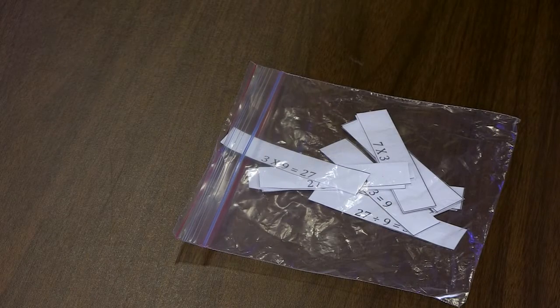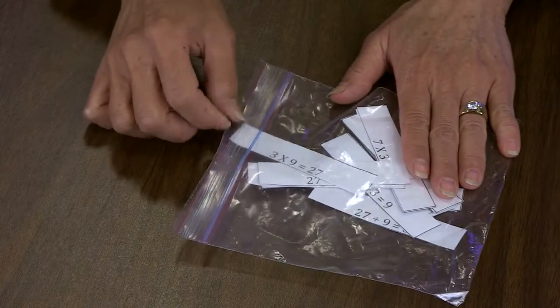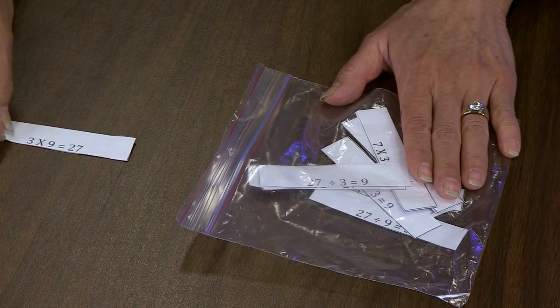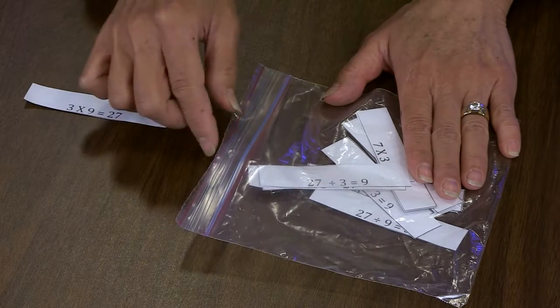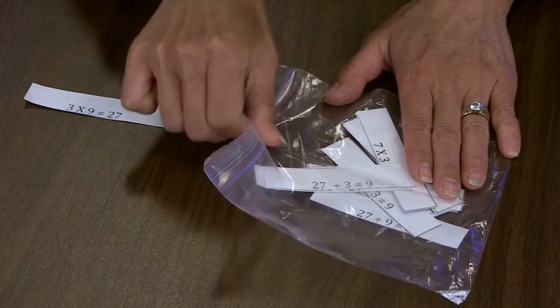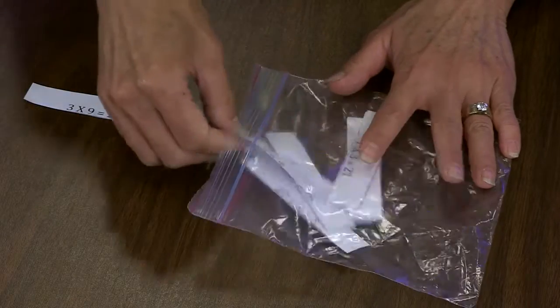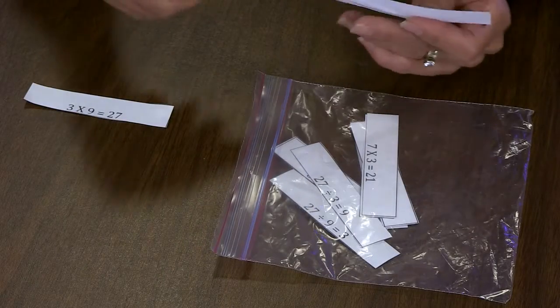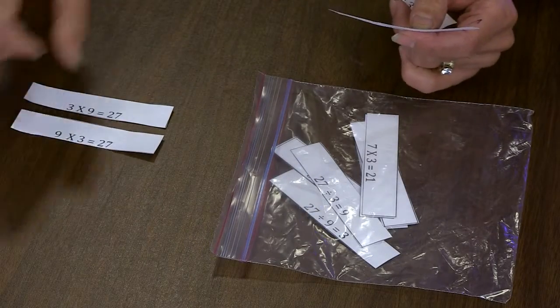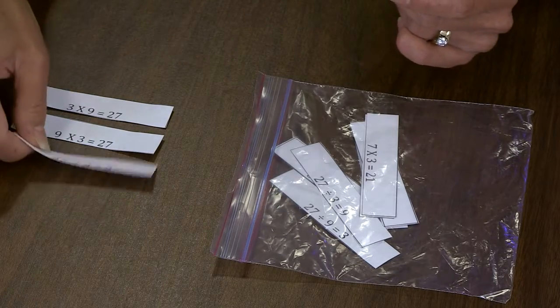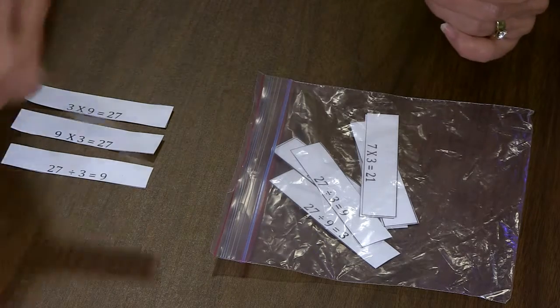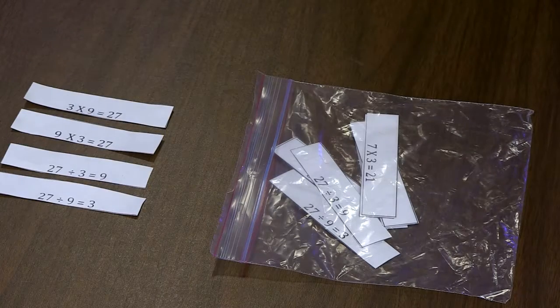A quick and fun activity you can do with your child is called matching fact families. Facts are cut apart and bagged, and your child tries to match the 4 facts that make a fact family. Your child can organize them and glue them on another paper in their matching fact families. If I pull out the fact 3 times 9 equals 27, what are the other 3 facts that would make up this fact family? 9 times 3 equals 27, 27 divided by 3 equals 9, and 27 divided by 9 equals 3.